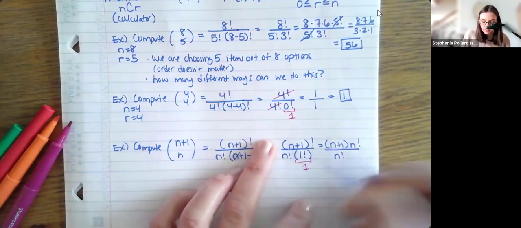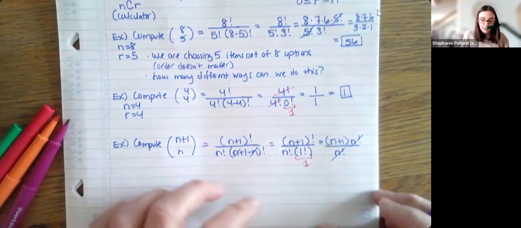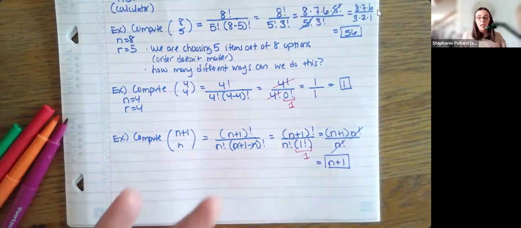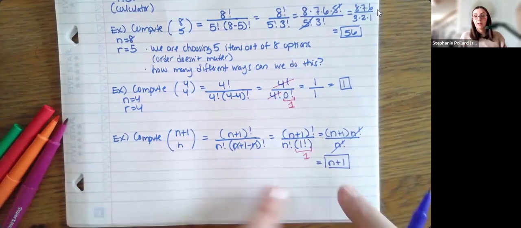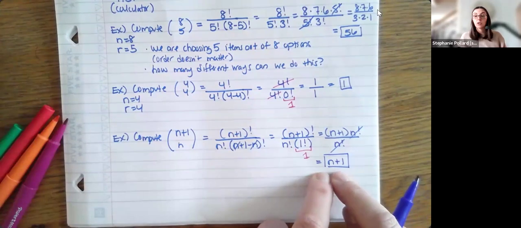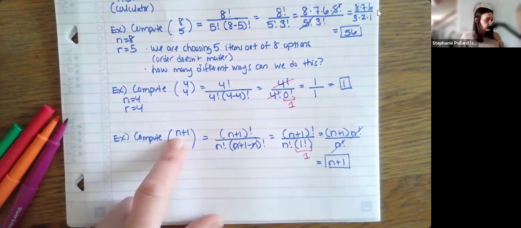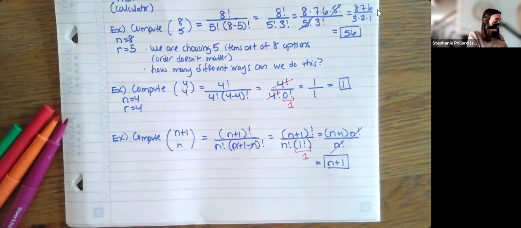Again, that 1 isn't going to make a difference. It's just going to clear out. And you actually are able to get down to the answer of n plus 1. So no matter what n is, I could figure out how many different ways there are to choose n objects if I have n plus 1 objects. So we could also use that formula with variables.